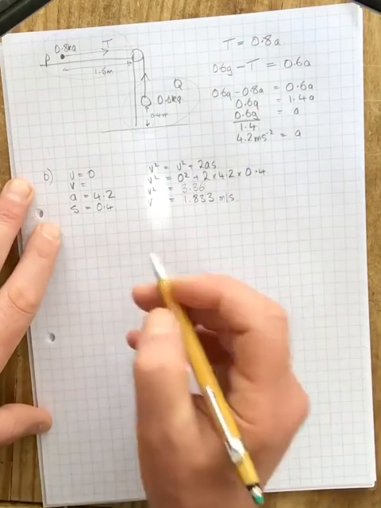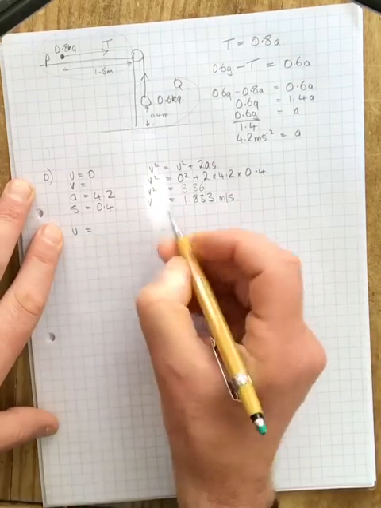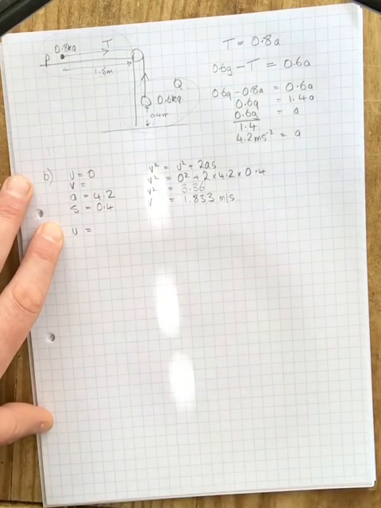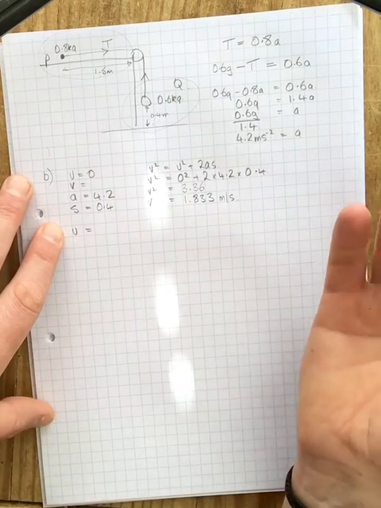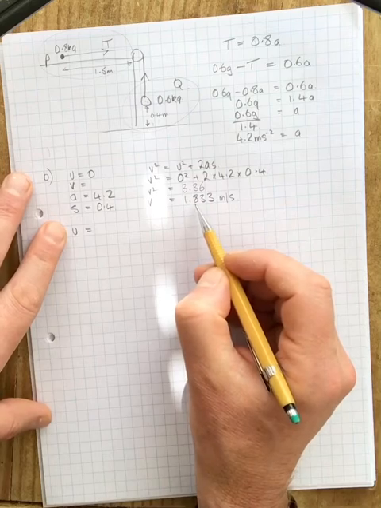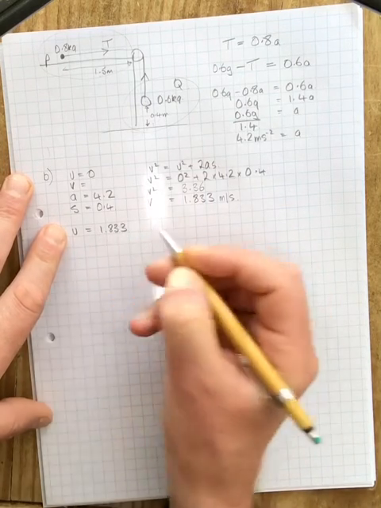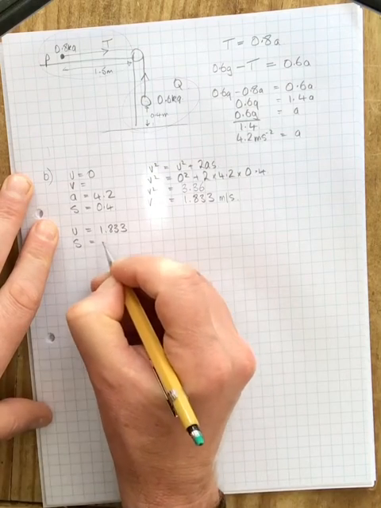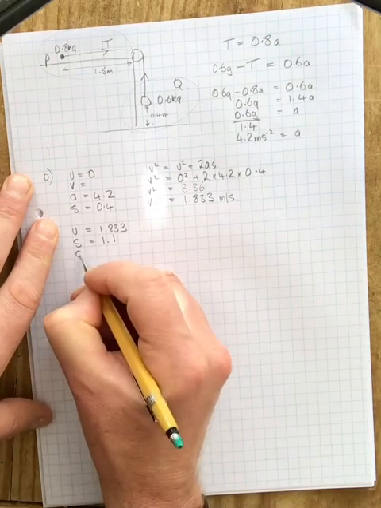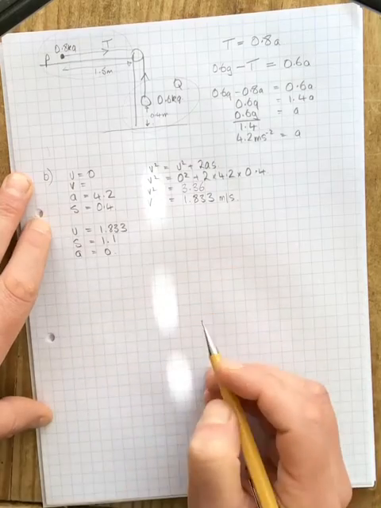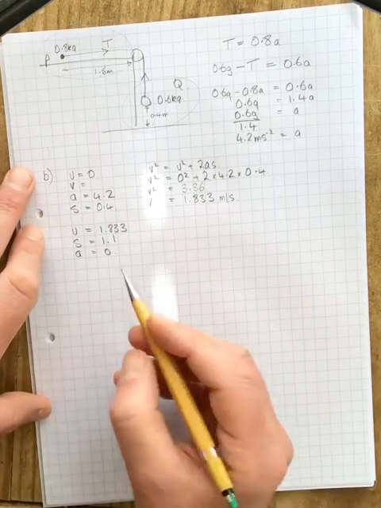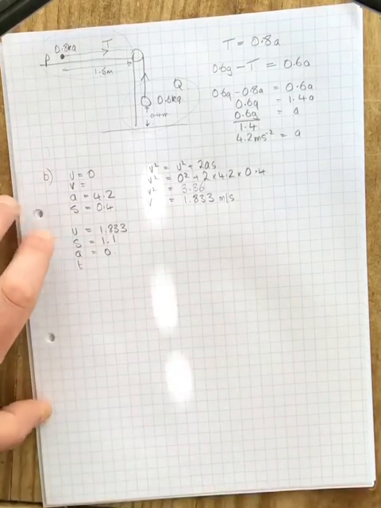Second part of the journey: we now have u, the initial velocity, although it's running at constant velocity, of 1.833, and the distance travelled is 1.1. There's no acceleration, and we want to work out the time taken.